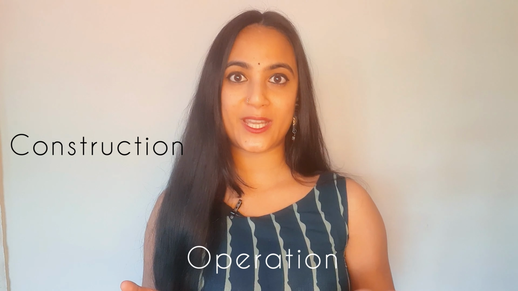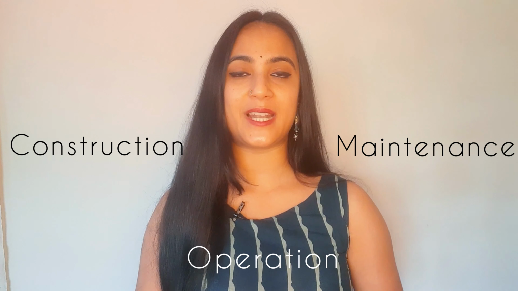The evaluation in terms of sustainability starts from the very start of the construction to the operation and the maintenance of the building. And there are multiple organizations internationally and nationally which are working hard to encourage sustainable architecture and sustainability, like Griha, we have IGBC, we have LEED.